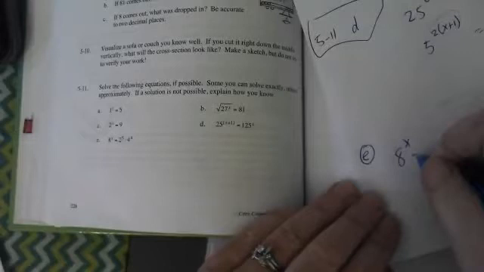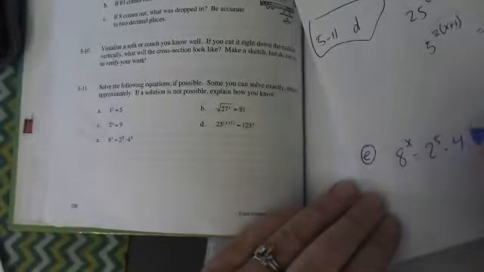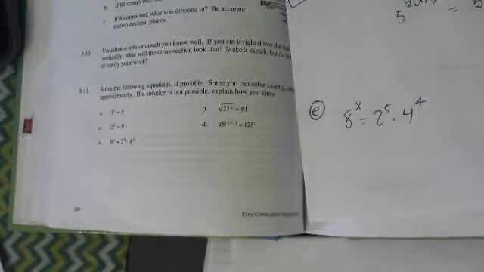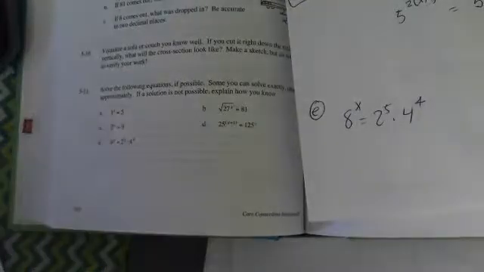Okay, so that was letter D, and then letter E. I wonder if I'll put letter E on this same recording. So letter E is 8 to the x equals 2 to the 5th times 4 to the 4th. Oh, goodness. Well, some people probably have ideas. Who has an idea? Multiply them together. That's an idea. What idea? Change the base to 2.